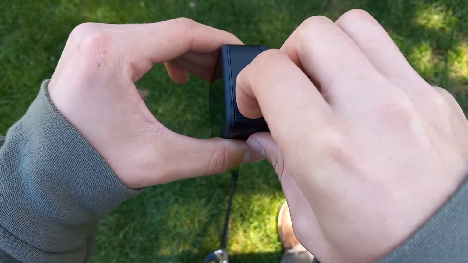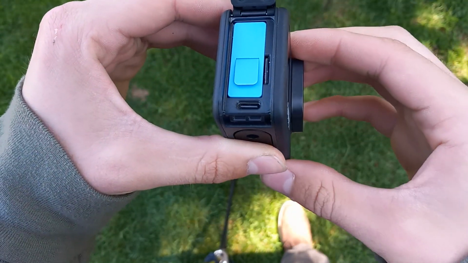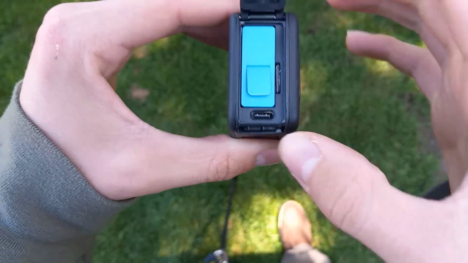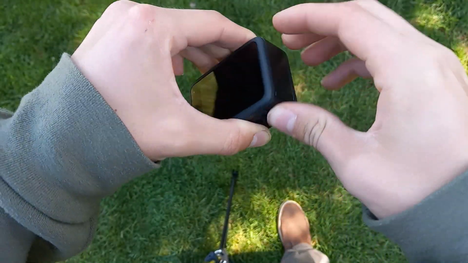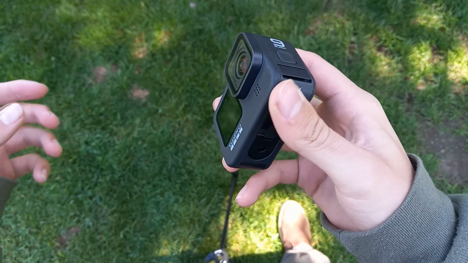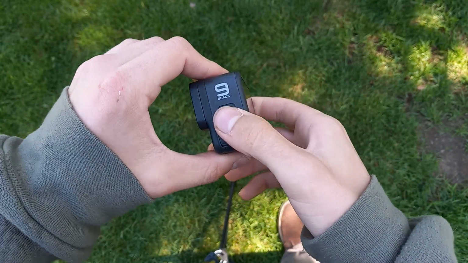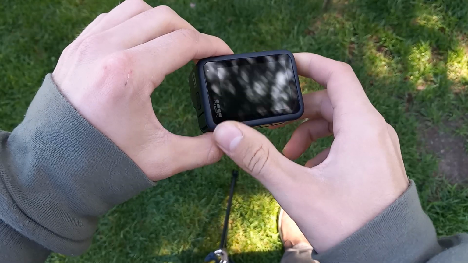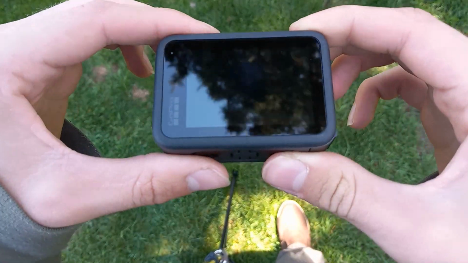If you do get it off of Amazon, you will need to get an SD card. It does not come with it. You will be able to turn the camera on, but obviously you can't film anything without the SD card. So you will have to pick one of those up. They're fairly inexpensive. So let's go ahead and power this guy on without doxing myself.